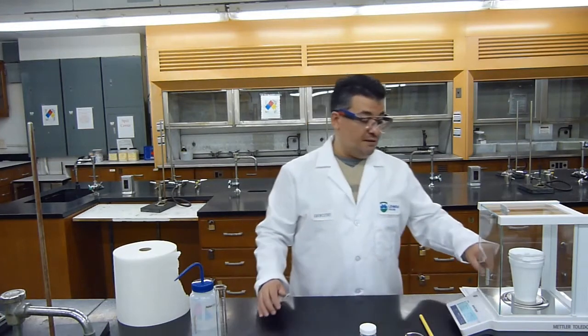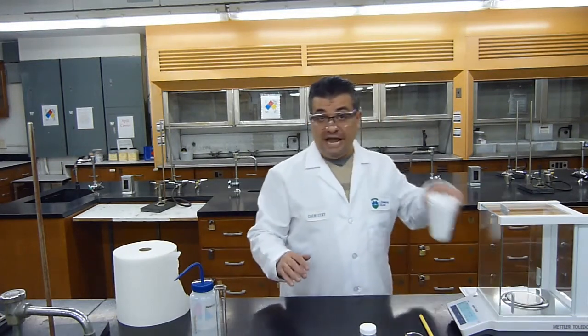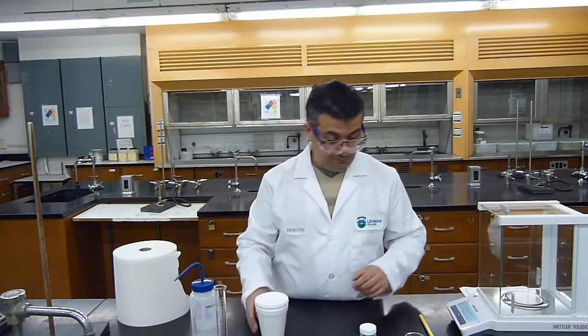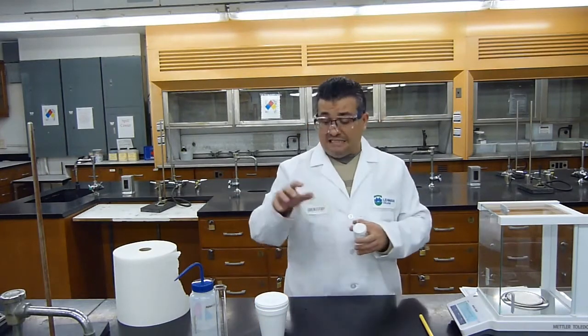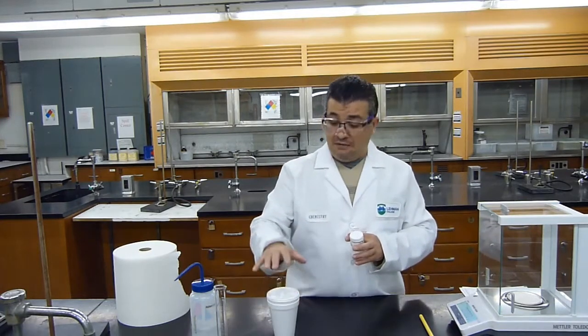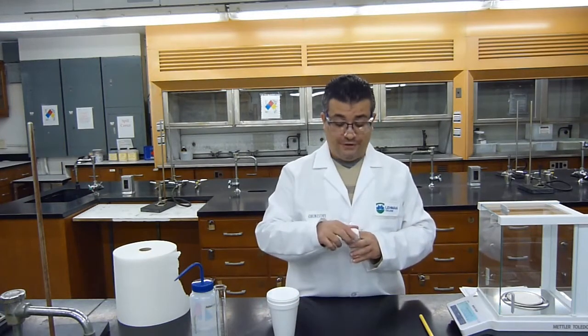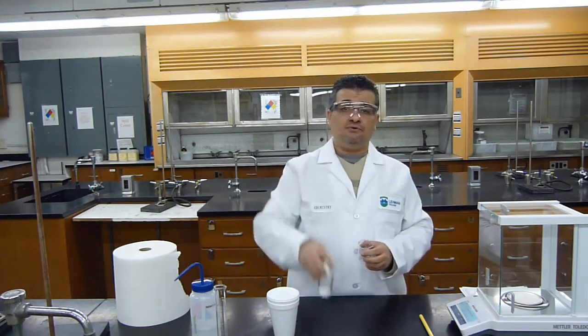And the mass that I'm getting is 60.1164 grams. That's the water and the calorimeter. Next, I need to measure exactly how much solid I'm going to add to this water. So I'm going to get my unknown solid.